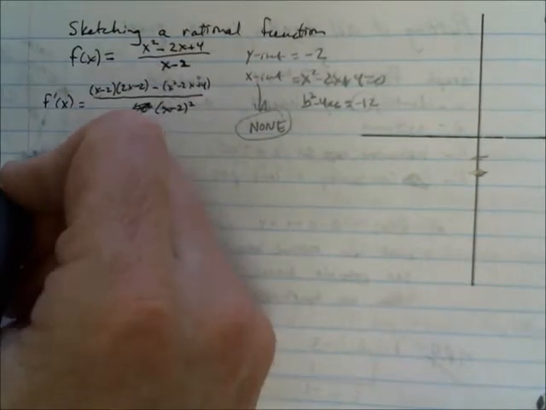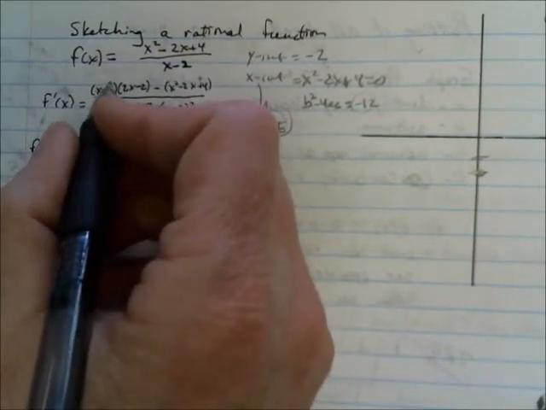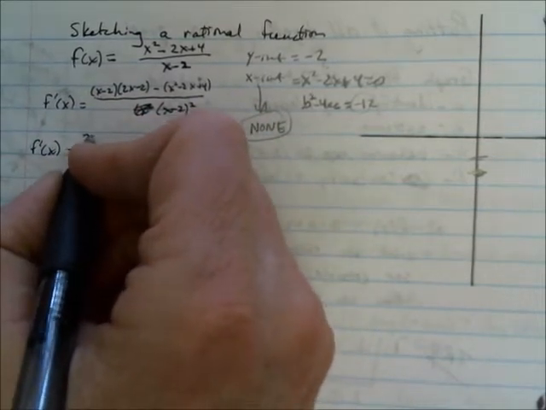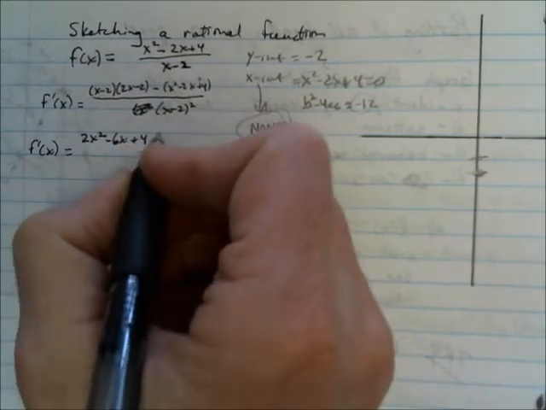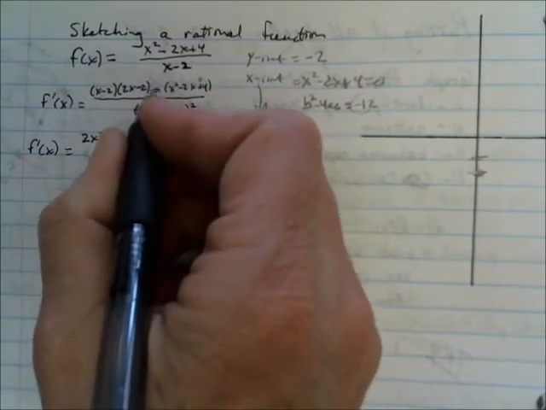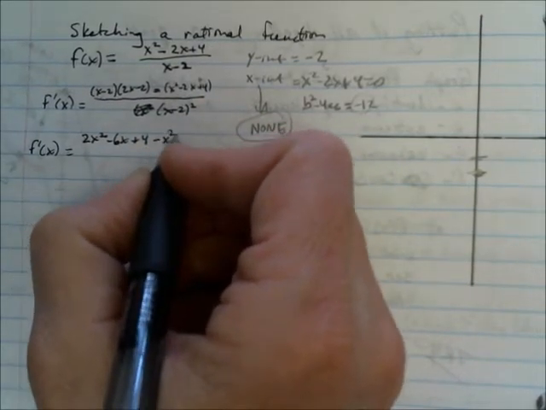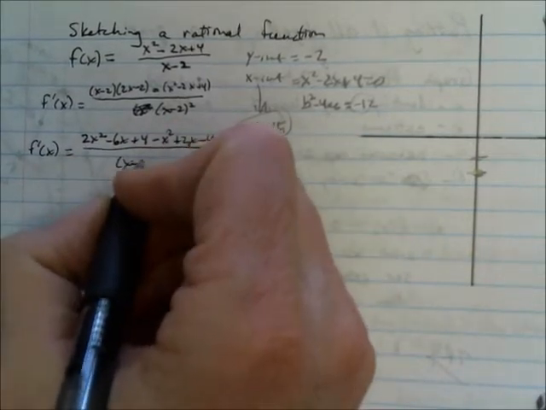And if we cleaned this up a little bit, we would have to FOIL this out. The top FOILed out is 2x squared minus 6x plus 4. And then you just apply this negative to all of the terms inside the parentheses, so that would be minus x squared plus 2x minus 4, all over x minus 2 squared.